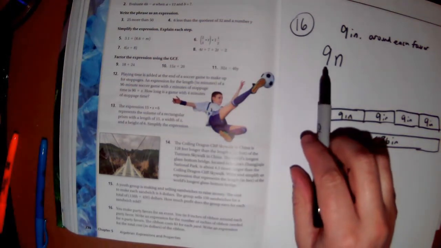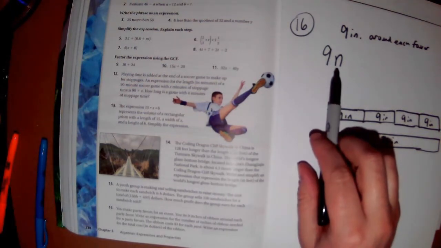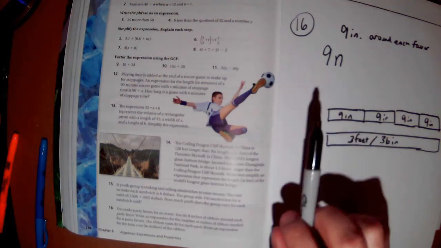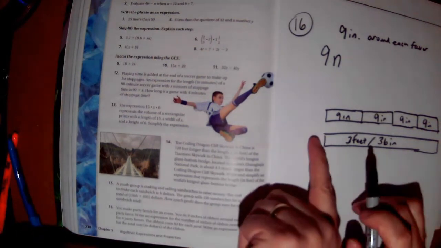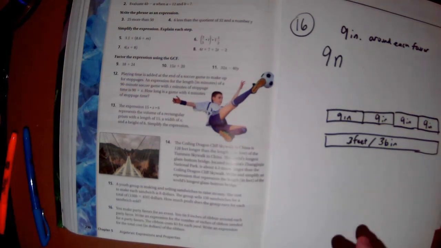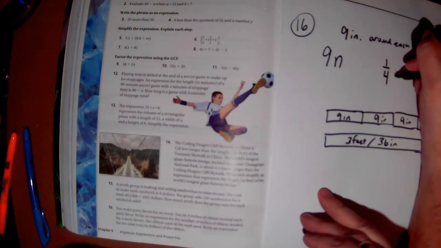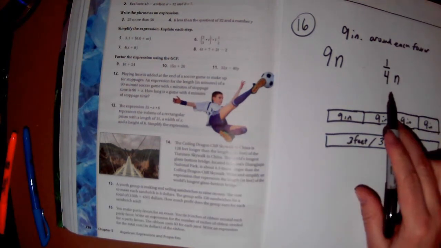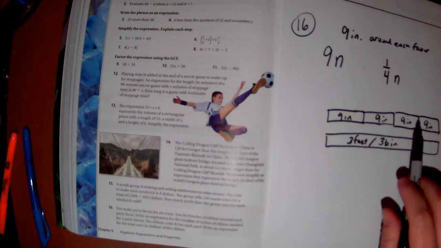So I have to think about this. If I have 9 inches times the number of favors, that means I have to have 4 different favors to equal 1 yard. So 4 favors make up 1 yard. That means I'm going to take my 9 inches and cut that into 4. So think 1/4 times n. That's going to be the amount, 1/4 times n, of 1 yard.